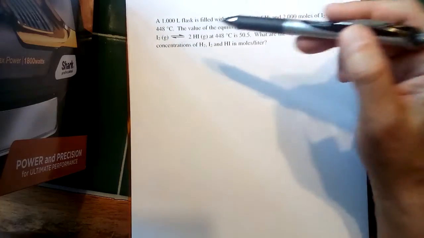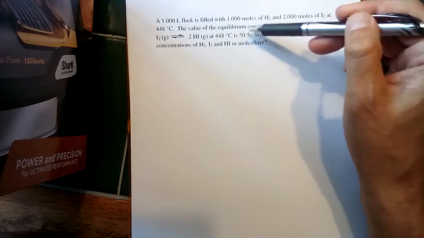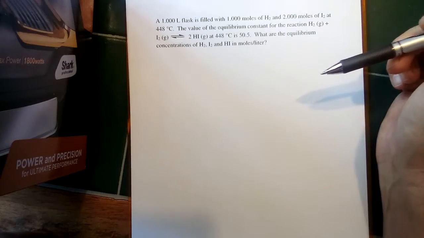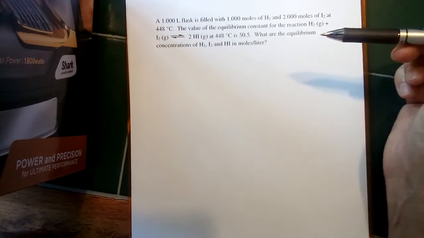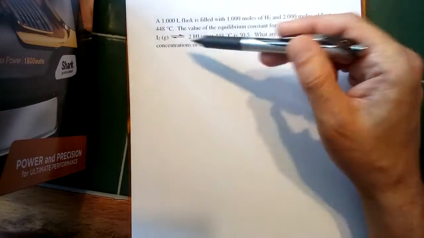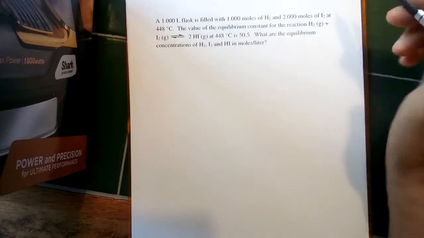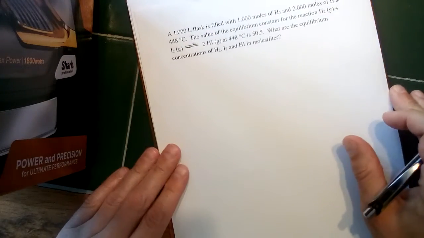So equilibrium constant is temperature dependent. So at this little bit higher temperature, we get a different value for this equilibrium constant than we saw in one of the past problems, even though it's the same reaction. We're given that equilibrium constant along with the reaction. We want to figure out what are the concentrations of the components here when we get to equilibrium.